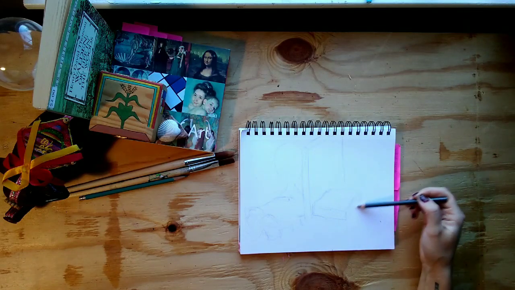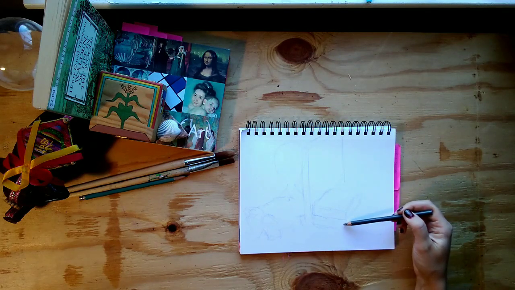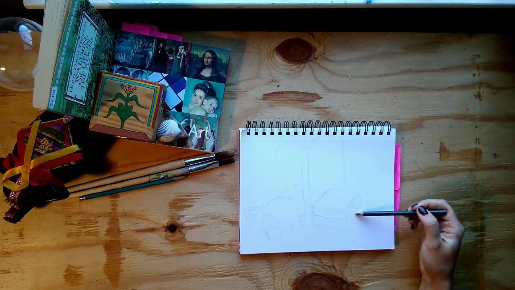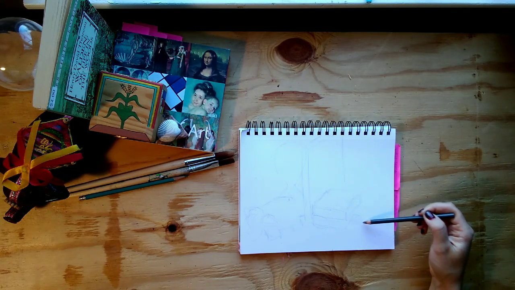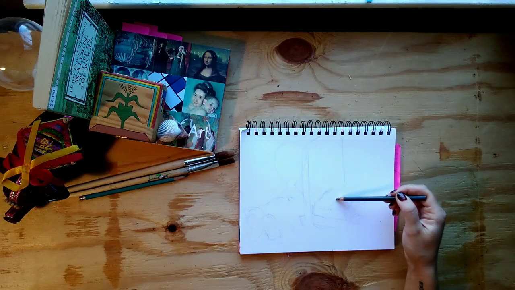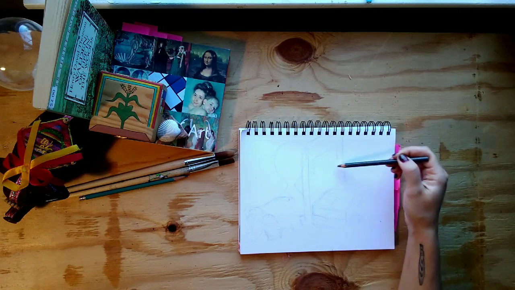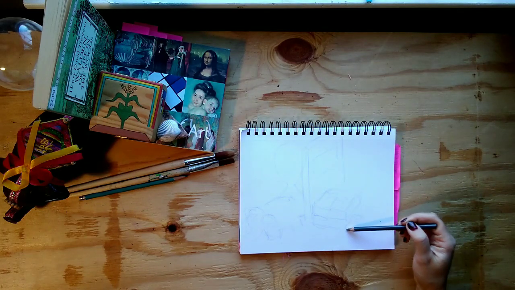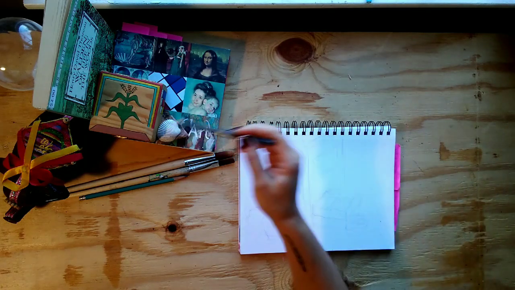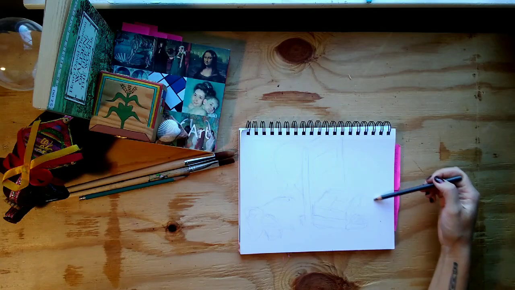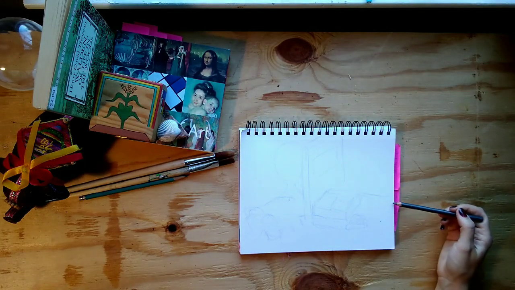So you notice how I'm doing this very quickly to get the general shapes and proportions of each object. The seashell is about there. The rock is about there. The other book, the angle of it ends at the box, so I make it come out that way.